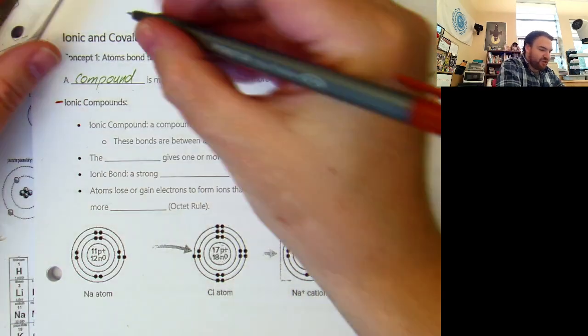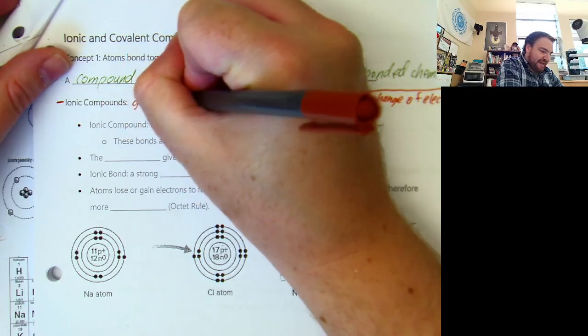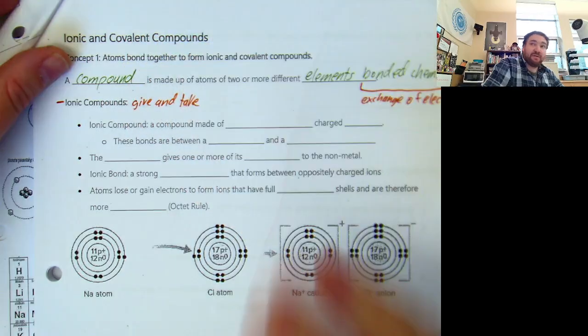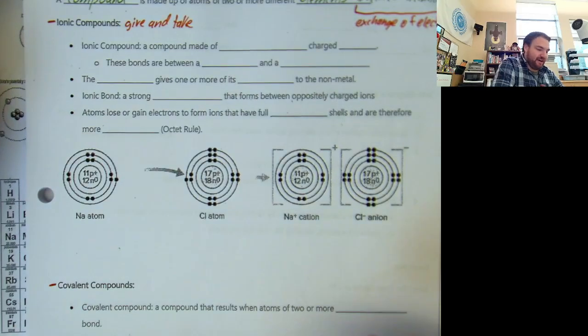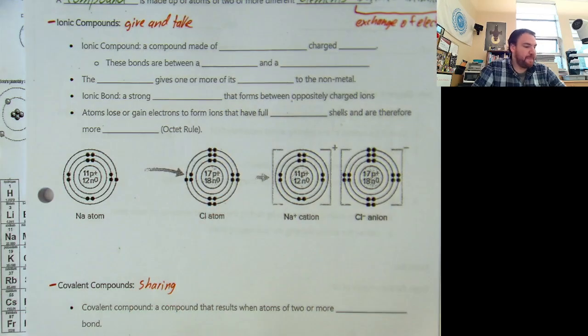So in an ionic compound, this is a give and take of electrons. And in a covalent compound, this is the sharing of electrons. You guys have identified both of them. So let's define these further.